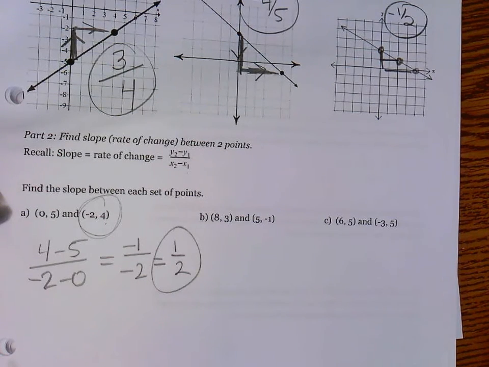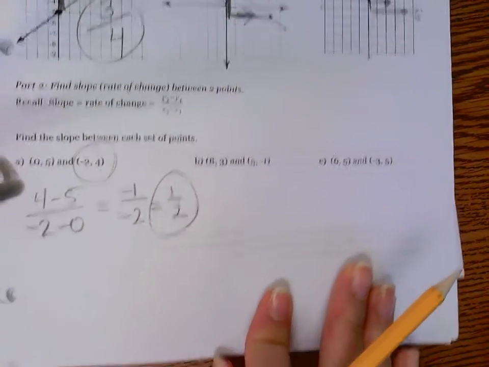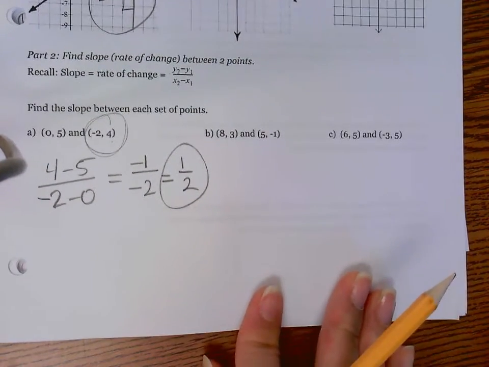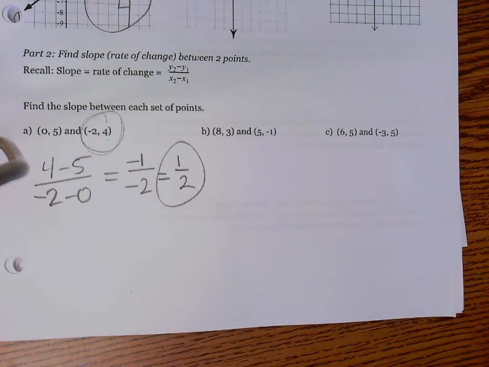Do you want to try the other two, or do you need some help trying it again? Do you recall this or not? Think you can try it? No one's talking. All right, you try B and C, and then I'll put up the answer and unpause.